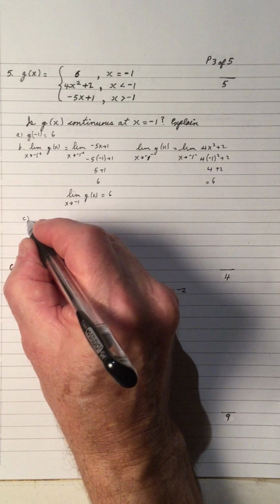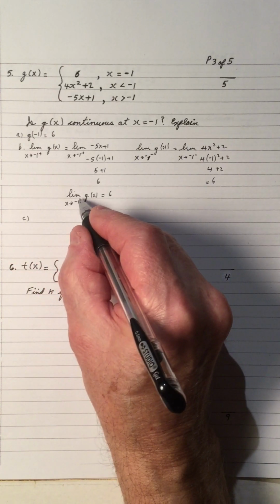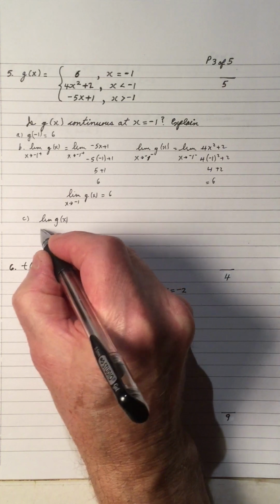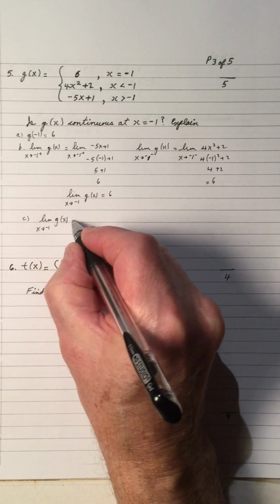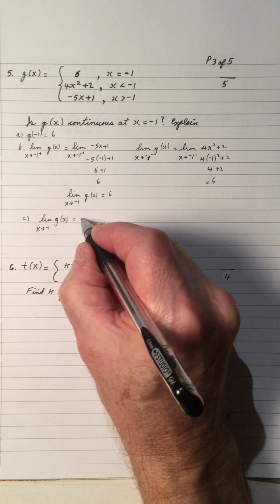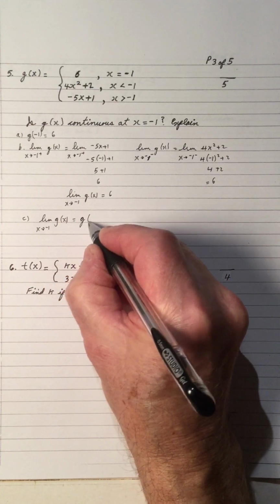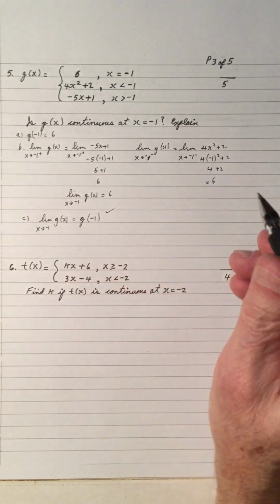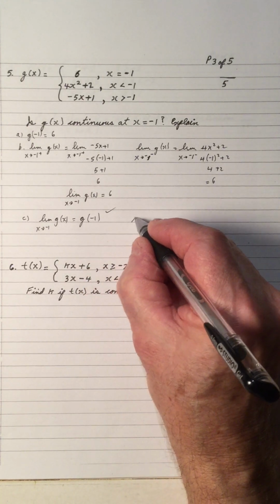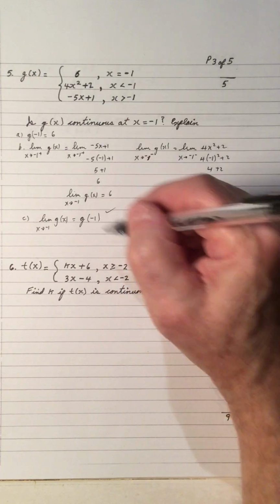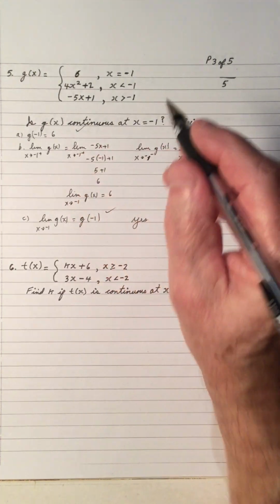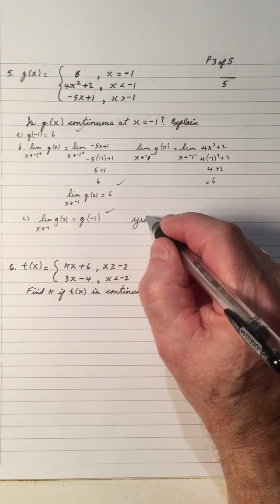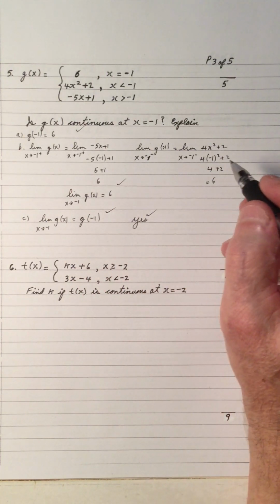And we have to look at c. The limit of g of x as x approaches -1 is 6, and that equals g of -1, which is 6. So this is true, they're equal. So that means, is it continuous? The answer is yes. So 1 mark for that, 2 marks for 6 here, and a mark saying they're equal, and yes, because it obeys the conditions.